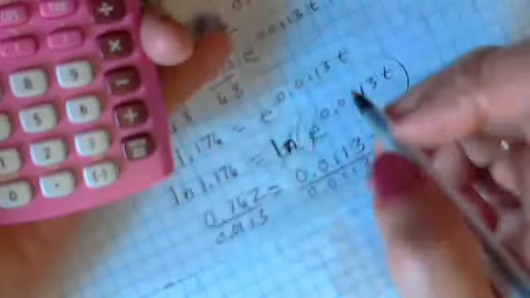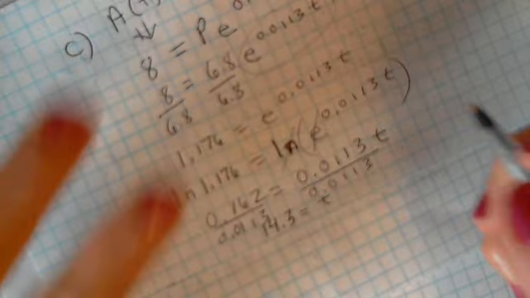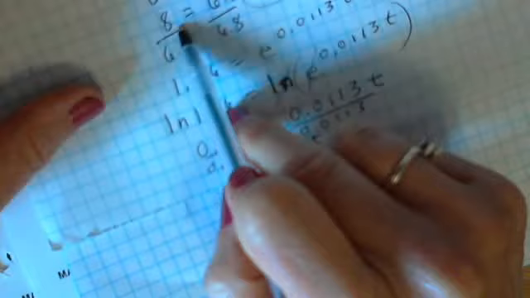You know, I already have that last answer in my calculator, so I can go divided by 0.0113, and I end up getting about 14.3. So t is about 14.3. Well, what the heck does that mean? Well, it means in about 14.3 years, the population of the world should reach about 8 billion.